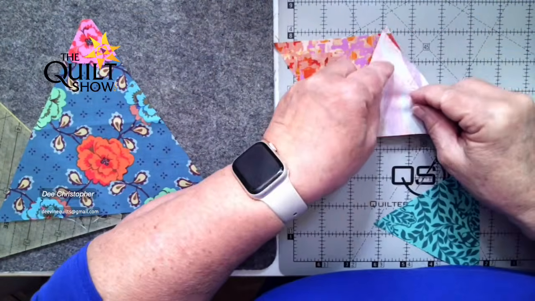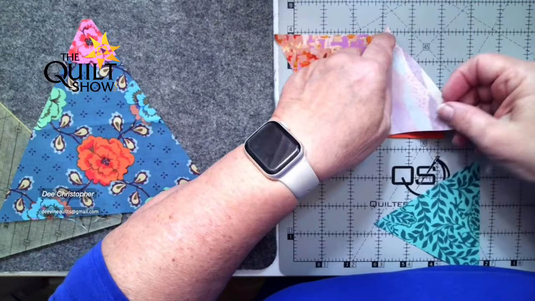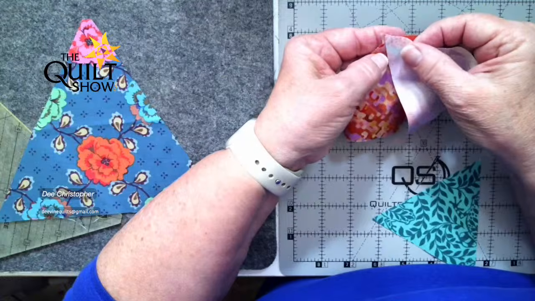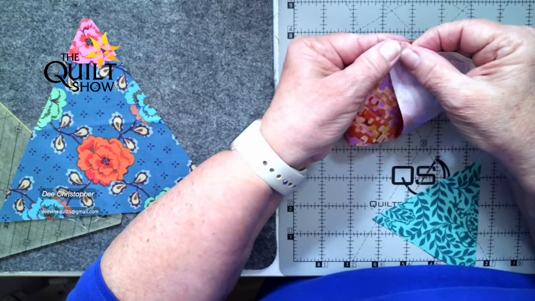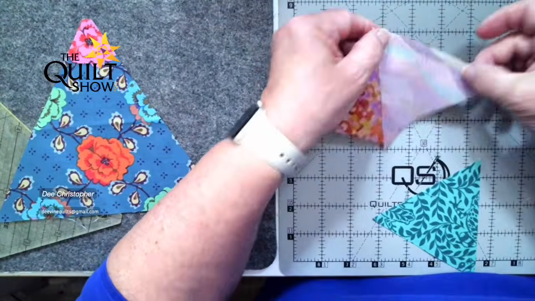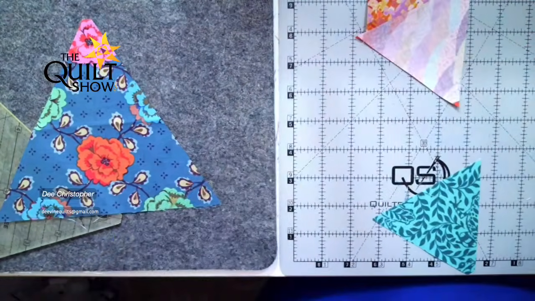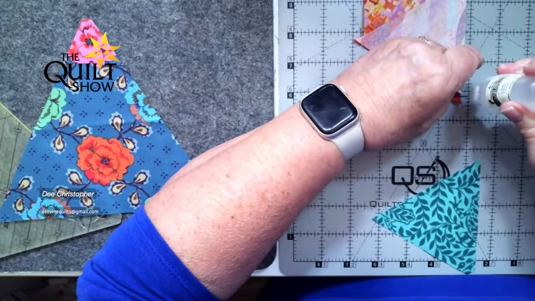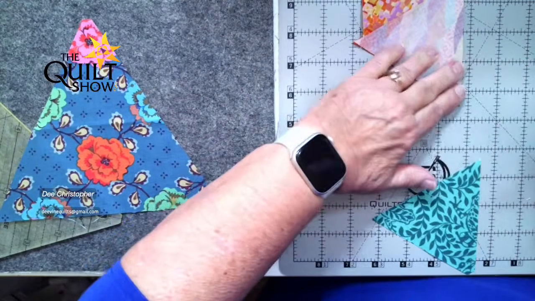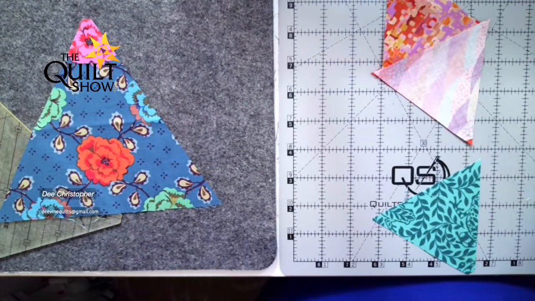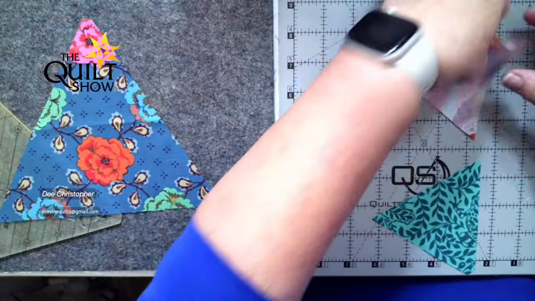And now I want to line up those 2 points on this end with that little spot. And then I'm going to do the same thing on this end. And I got the glue. What's really nice about this glue, if you've not heard me talk about it before, is that it does not gum up the needle.